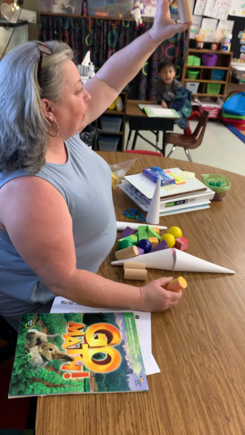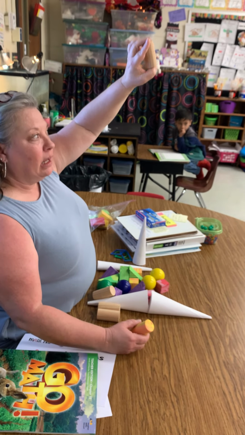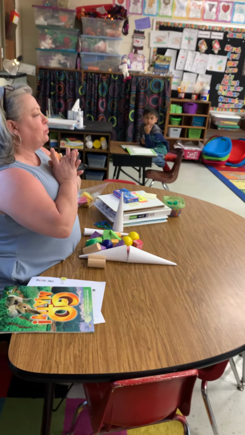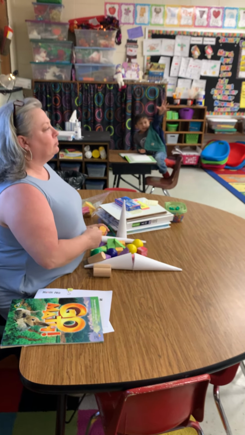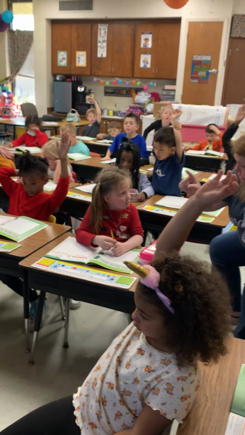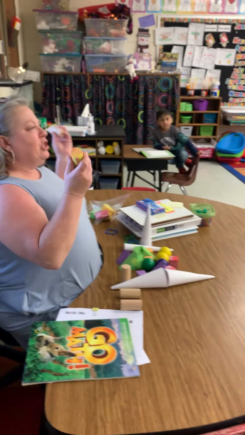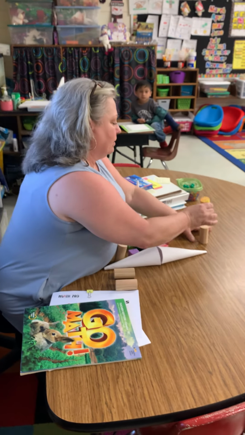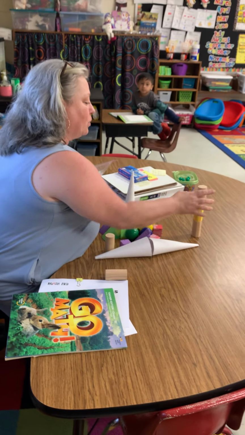All right, these are what? Cylinders. All right. I want you to raise your hand if you think these cylinders will roll. Okay. I want y'all to look at the table. Is it rolling? Yeah. Do you think they can stack? Yeah. Let's see. Yeah. They can stack. Look, I could put more if I wanted to.